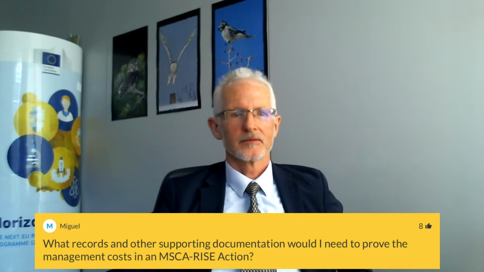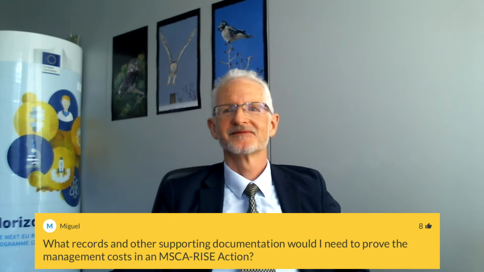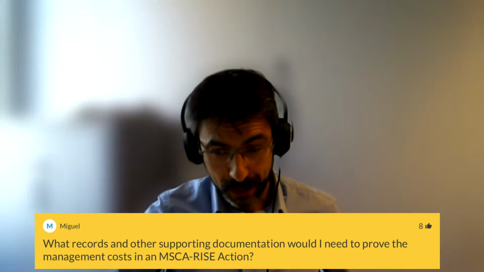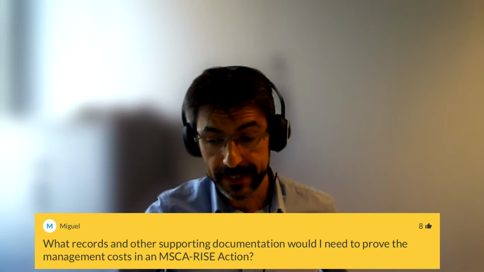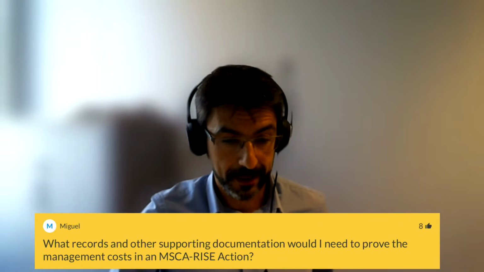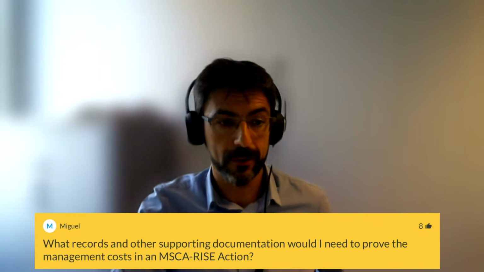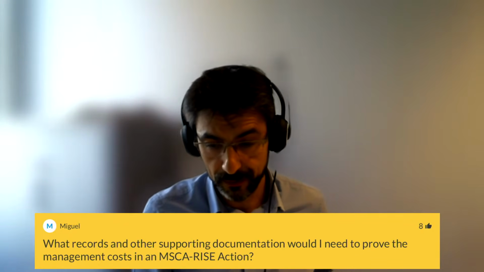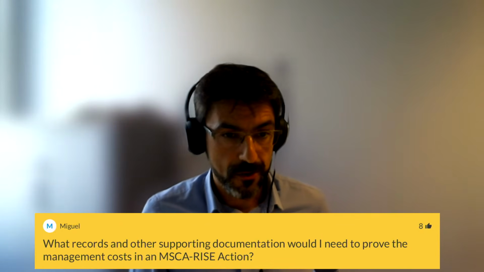And are we so specialized that we can? I'm not an expert on that, but the management costs are linked to the unit cost for the researcher, so the monthly allowances. So for sure, you need to keep supporting documents justifying the employment contract or the period of secondment, these RISE actions for secondment.